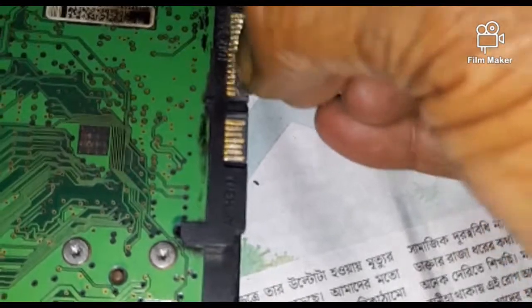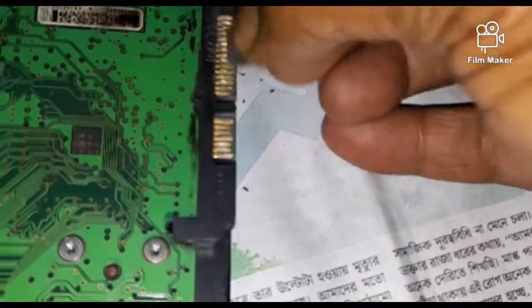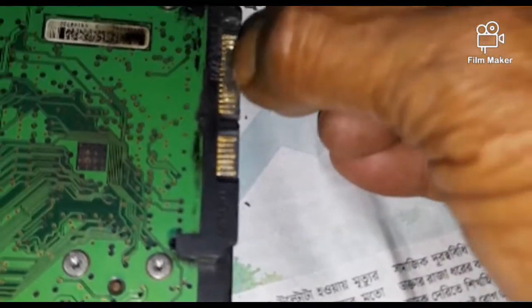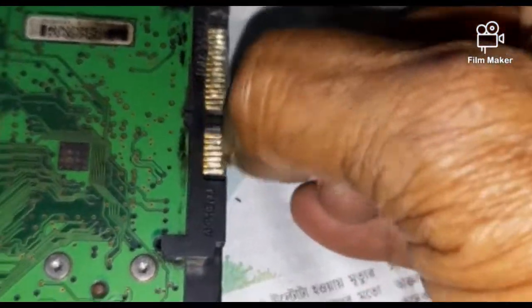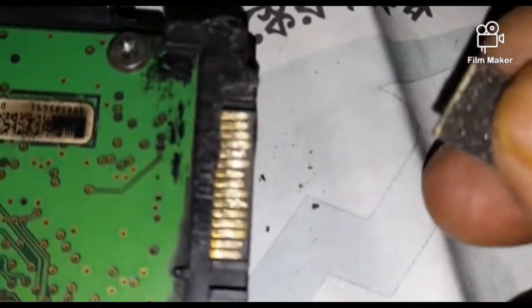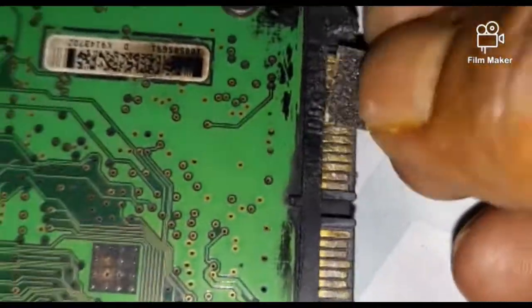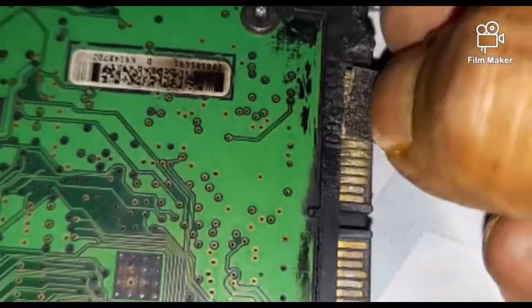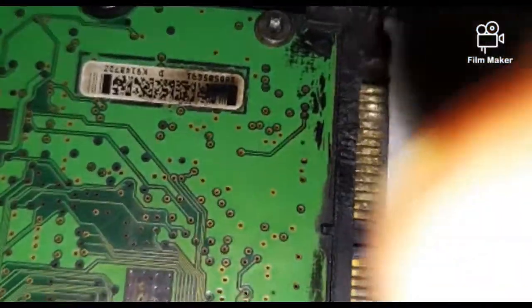Here I am using a very fine sandpaper so that the accumulated moisture, dust, dirt can be removed without damaging the terminals.